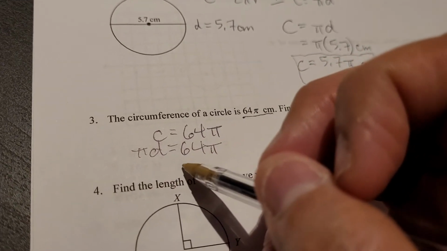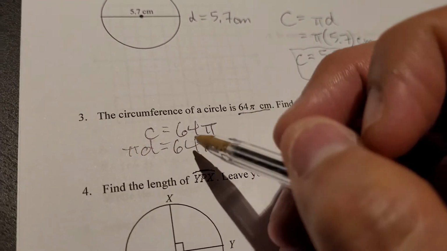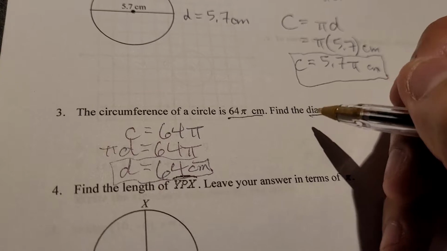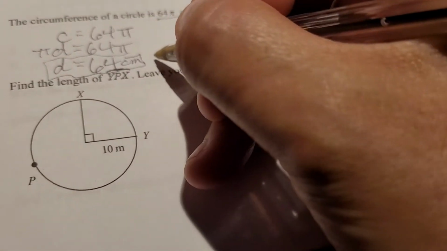Anyway, to me, this is a little more simplistic. If we divide that pi away on both sides, I don't have room, so I'm going to skip that step. I'm just going to say that diameter is going to be 64, and this is centimeters. Okay, so now that I have diameter, I'm just going to get half of that to get my radius. Half of 64 is 32. So bam, I have my diameter and I have my radius.